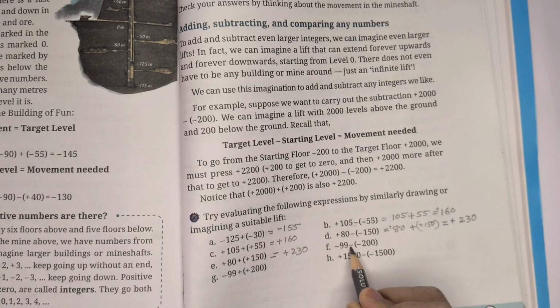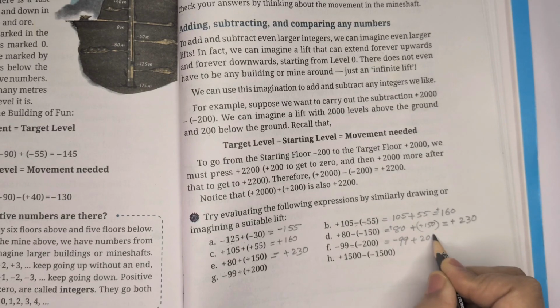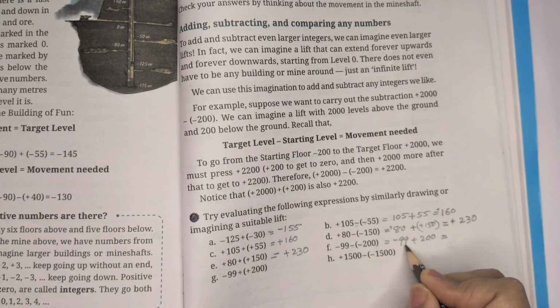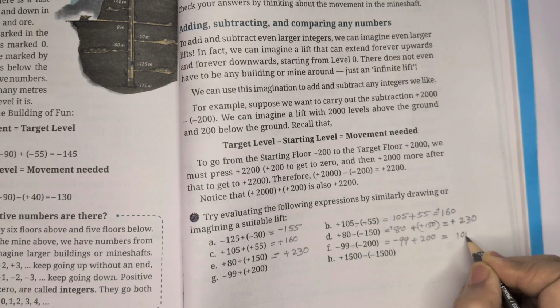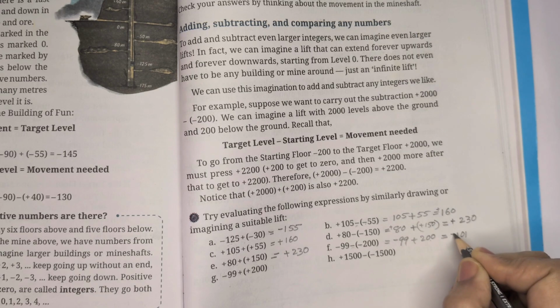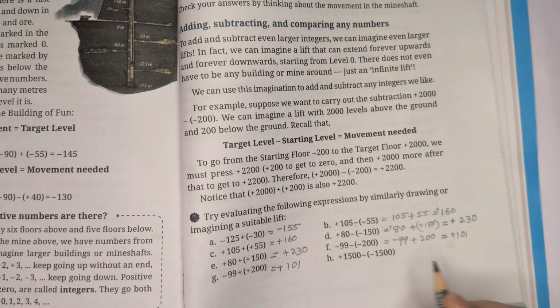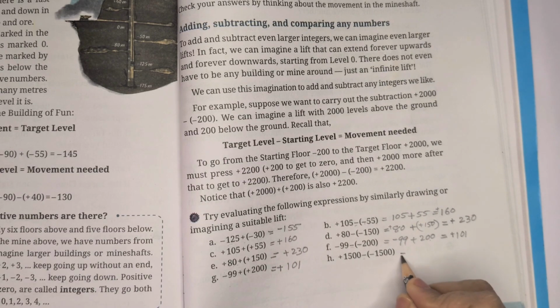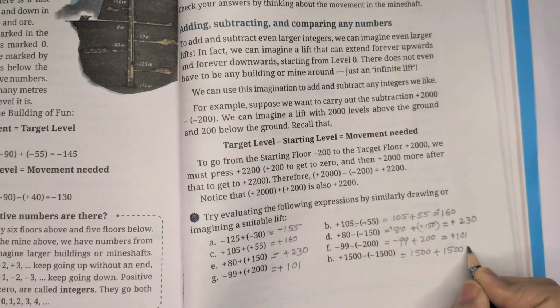Here both the negative sign, so that we can rewrite as minus 99 plus 200, which is equal to, one is positive, the other one is negative. So it will come bigger number. Find the difference, that is 101, and the bigger number 200, its sign is plus. Here minus 99 and plus 200, same thing. So it will come plus 101. Next is two negative sign. So we can rewrite as 1500 minus of minus plus 1500 is equal to plus 3000.